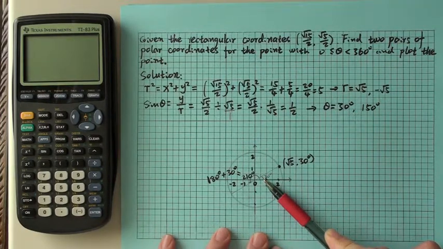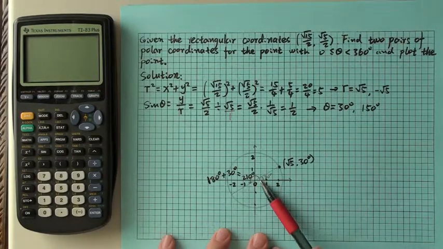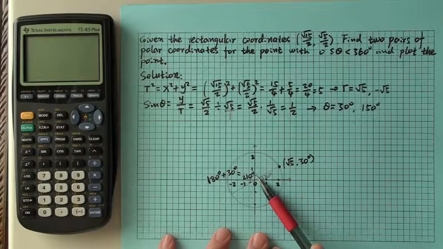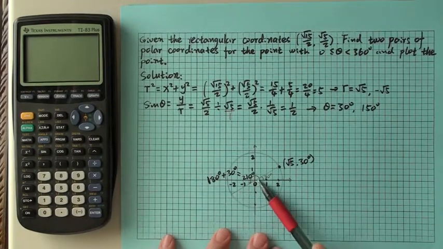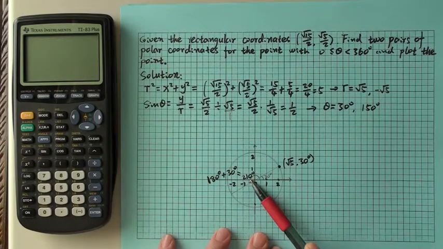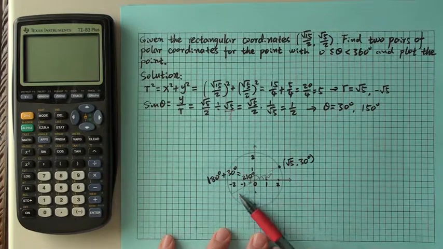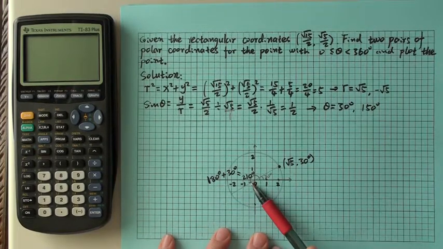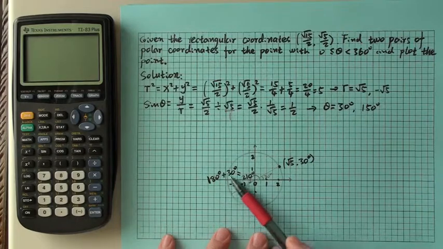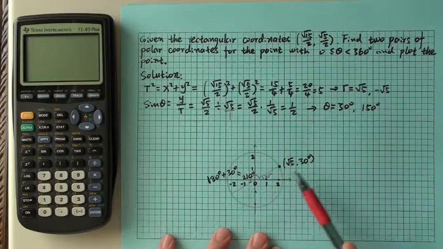There is another one. What is it? You rotate the angle up to here. That's how many degrees? 210 degrees. Because rotating up to this far is 180, then you do 30 degrees more. Then 180 plus 30 is 210 degrees right here. And then you put a negative in front of the radius, and it goes back.